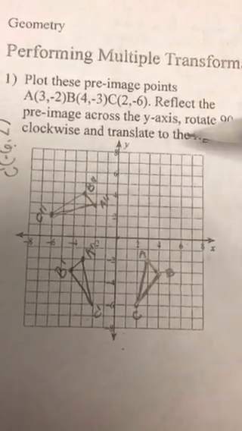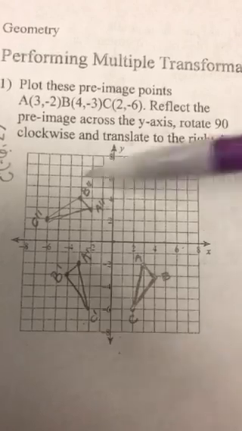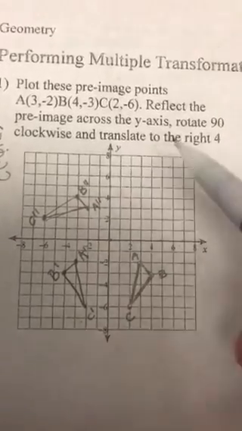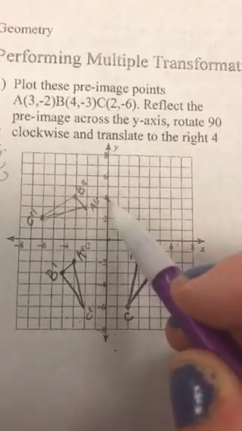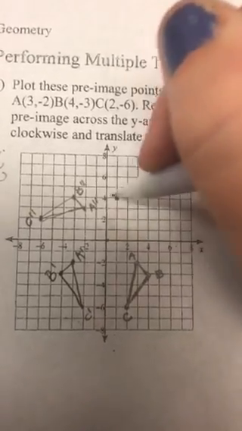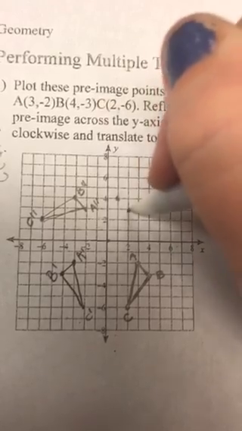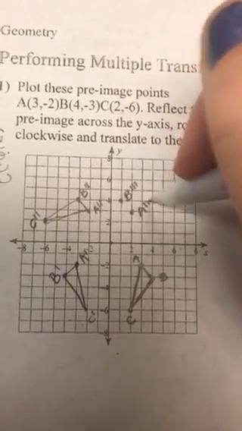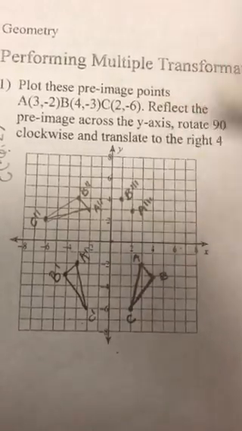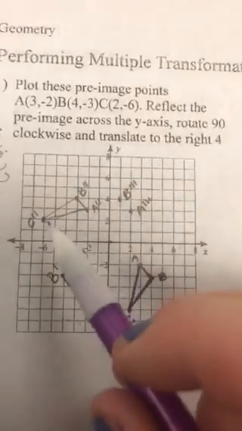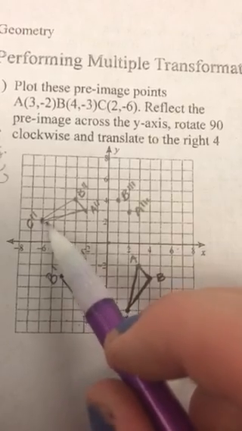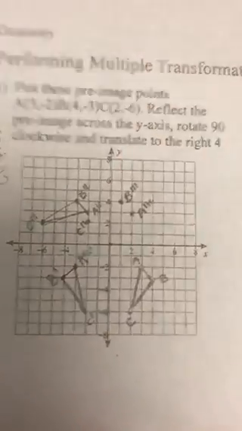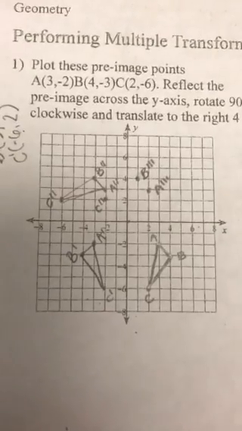My last transformation says translate 4 to the right. Again, I'm going to use the one I just graphed. So I'm going to move these coordinates 4 to the right. So 1, 2, 3, 4. Here's my new B. 1, 2, 3, 4. A. And guess how many tick marks I'm going to put? 3. Because this is my 3rd time I've moved the object. 1, 2, 3, 4. So you are going to end up with lots of figures on your paper.